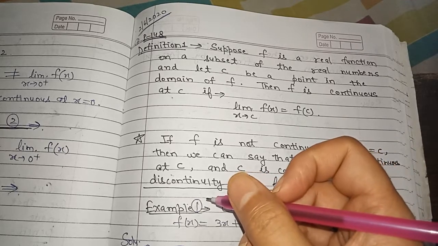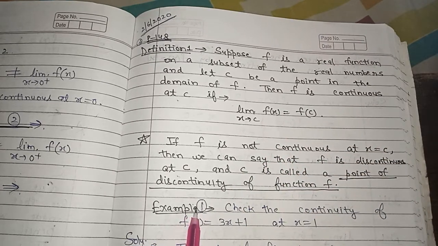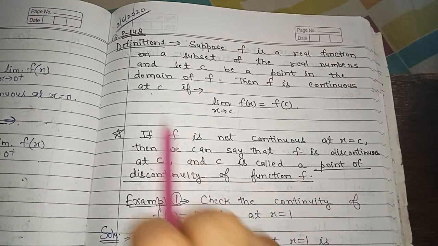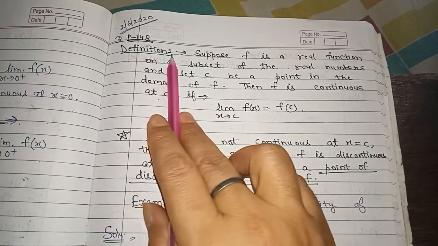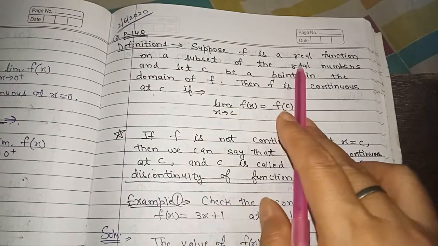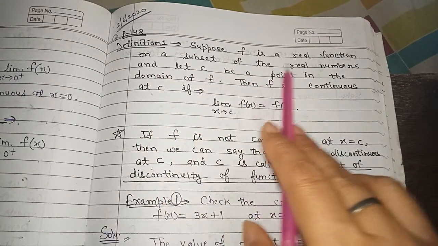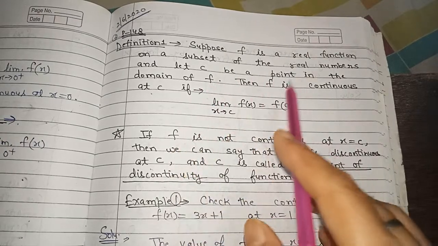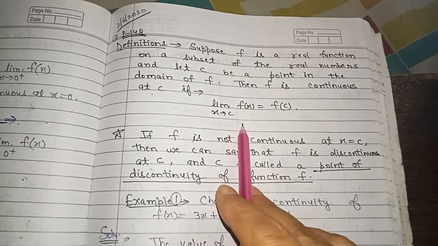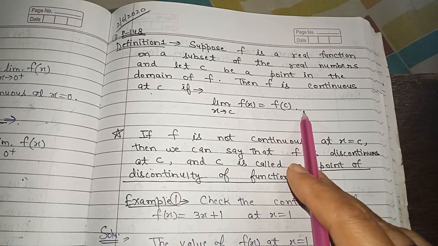So here is our second video of chapter number 5, where we will be seeing about the point of discontinuity. See here, the definition is given in your books also on page number 148. Suppose f is a real function on a subset of the real numbers and let c be a point in the domain of f. Then f is continuous at c if limit x tends to c, f(x) is equal to f(c). This is the basic definition of a function to be continuous.